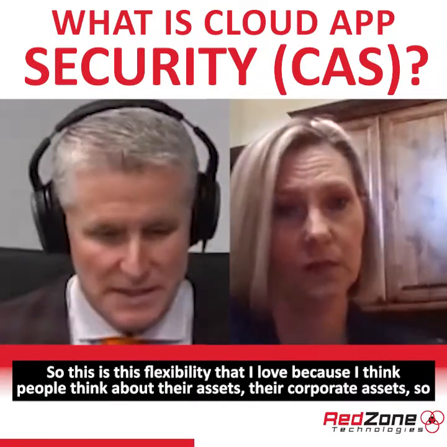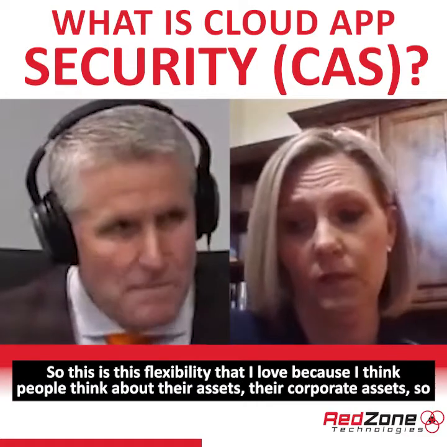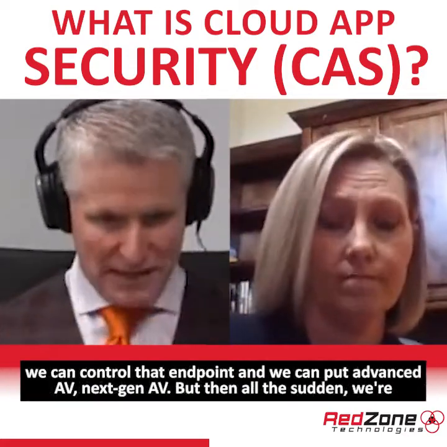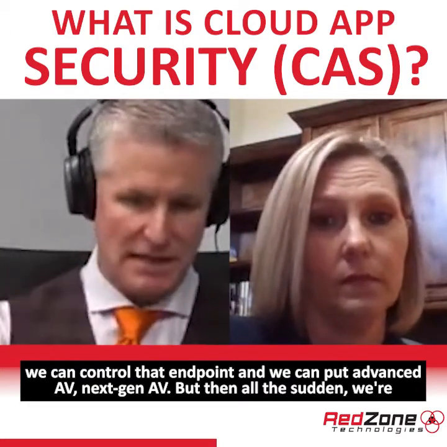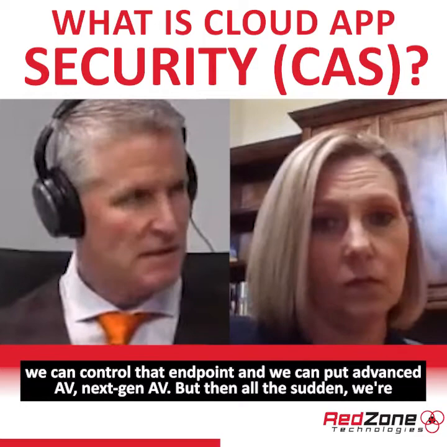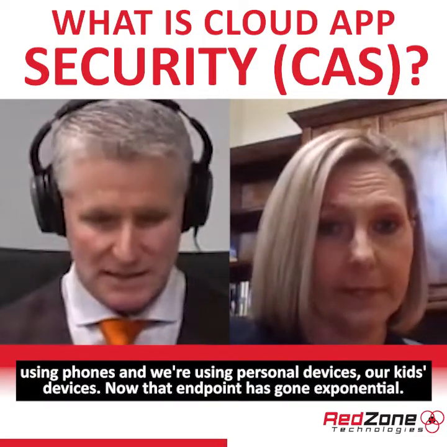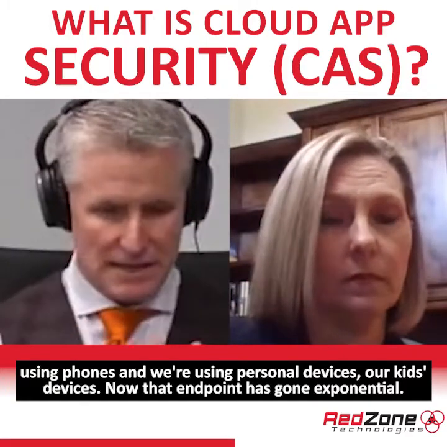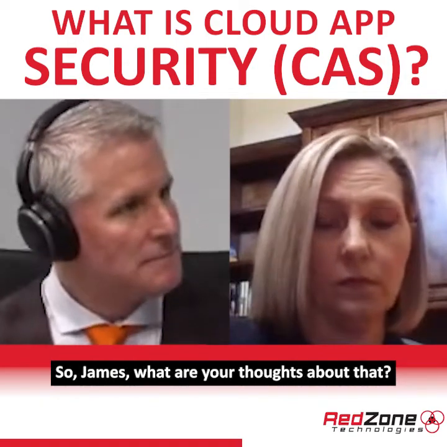So this is this flexibility that I love, because I think people think about their corporate assets, so we can control that endpoint, and we can put advanced AV, next-gen AV, but then all of a sudden we're using phones and we're using personal devices, our kids' devices, where now that endpoint is gone exponential. So James, what are your thoughts about that?